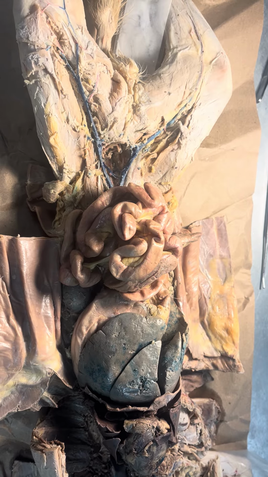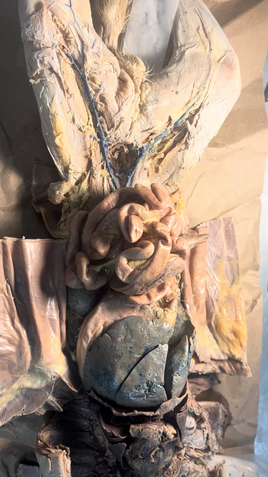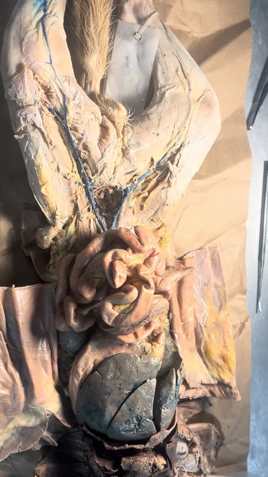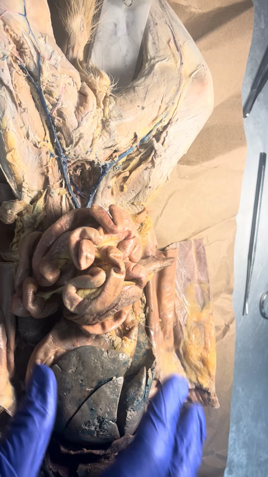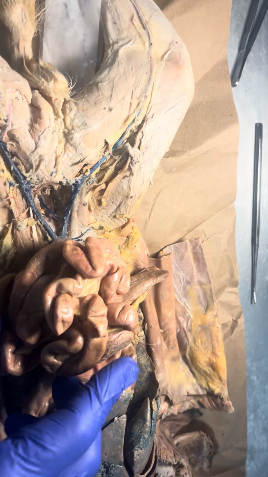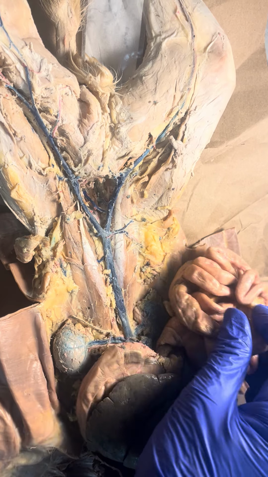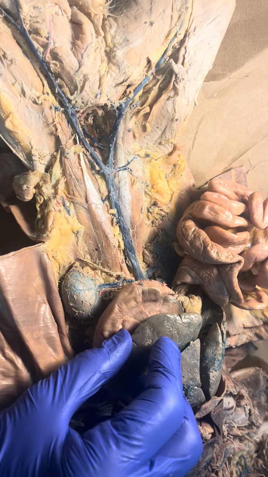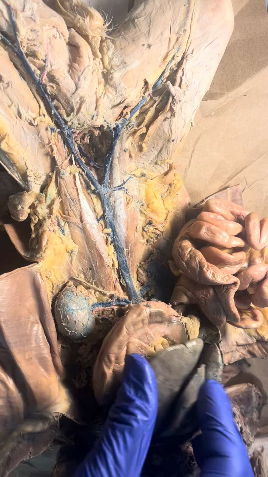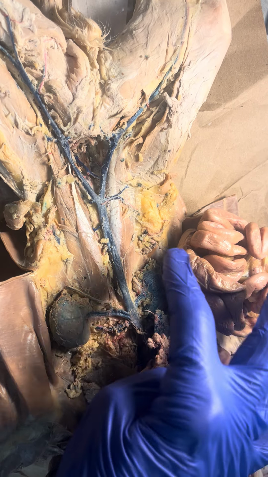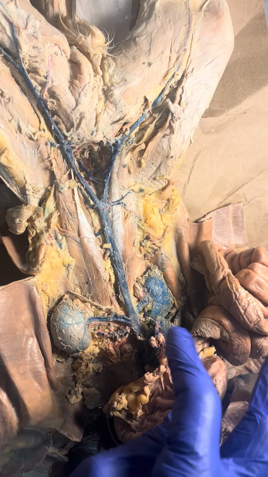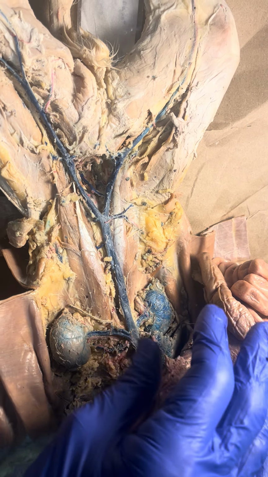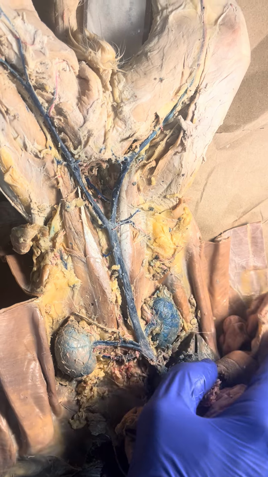Now we're going to look at the lower veins of the cat. So in order to see those, I have to first move the internal organs out of the way. So I move the intestines here, and I move the stomach here and the liver. I move it all out of the way, and I can see the kidneys right away. Here I see some pancreas, and I move that out of the way. And I see the kidneys.